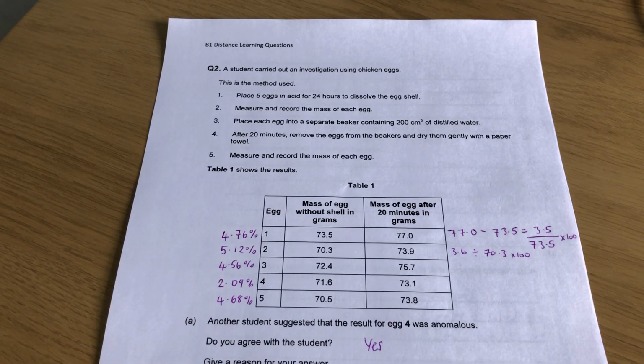Now, I knew that I needed to do that to be able to fairly compare my results. You might not trigger in your mind that that's what you need to do in order to access this question, but later on in the question it asks you to do one of these calculations, so then it would jog your mind. I just did it because I thought that's going to be useful to help me answer the rest of the questions.